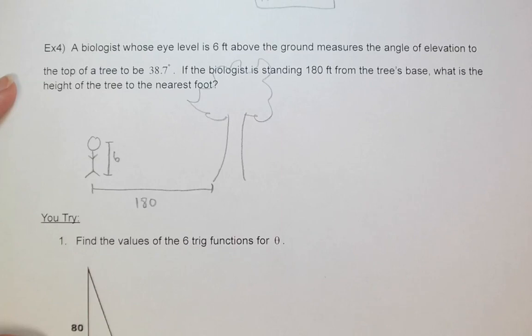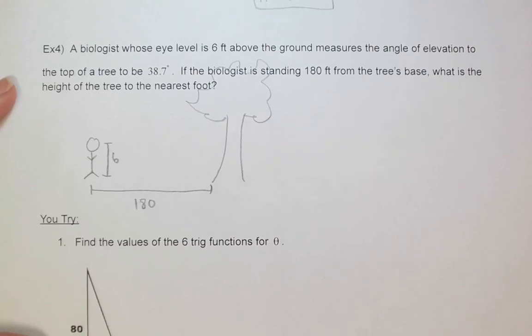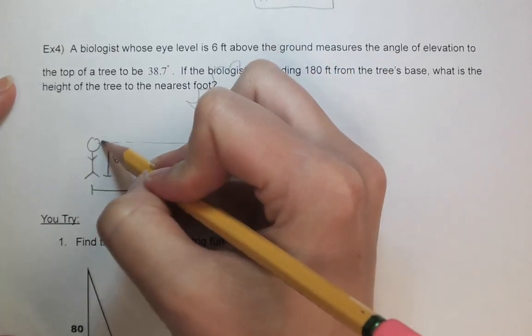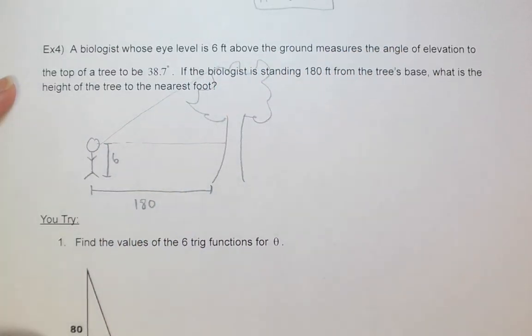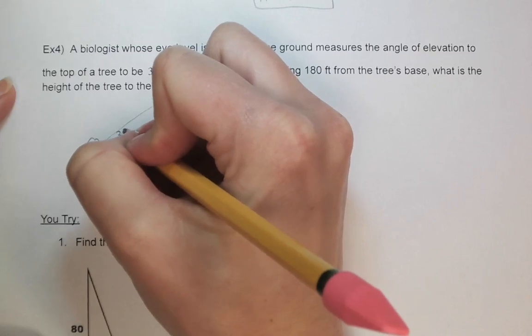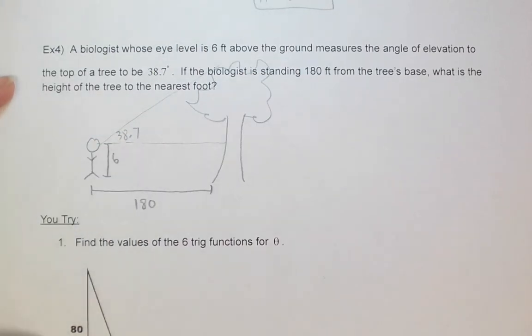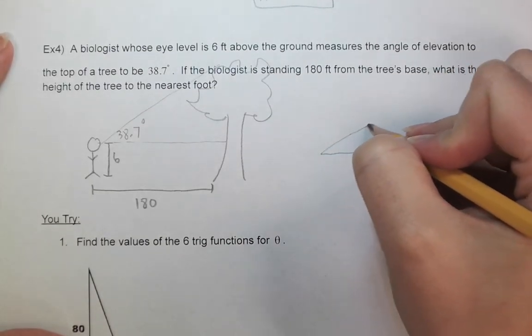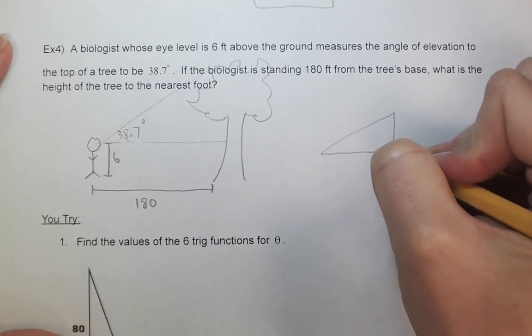And the angle of elevation from his eyes, so here's his eyes, to the top of the tree is 38.7. So what I do is I sketch a picture of what's going on, and then I just come over here and write a triangle and relabel that.